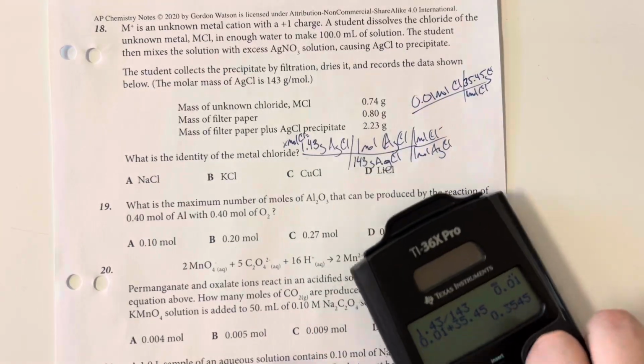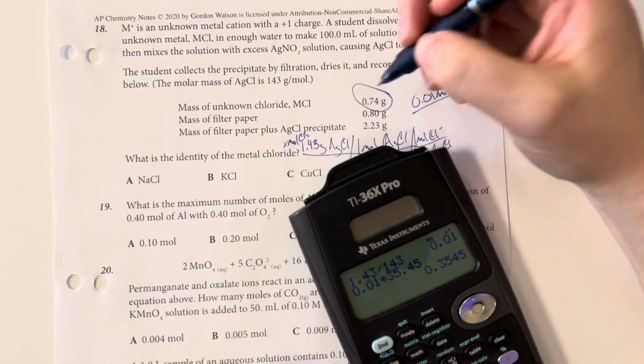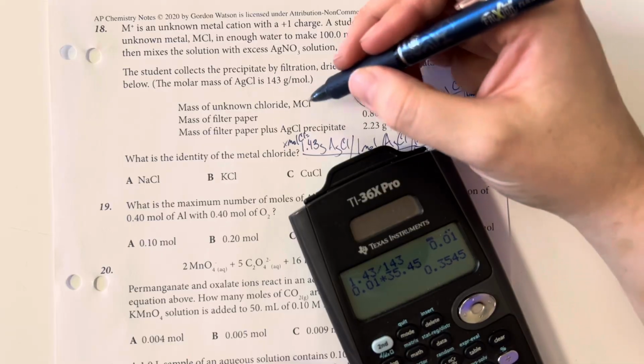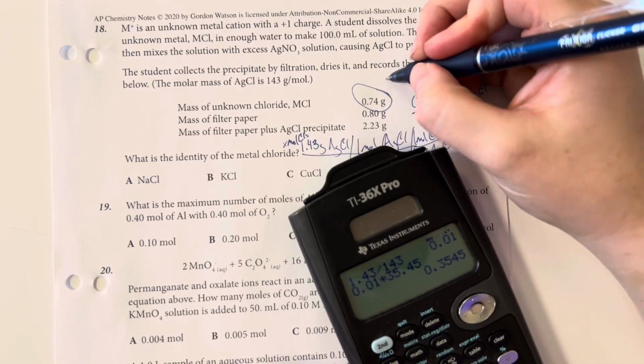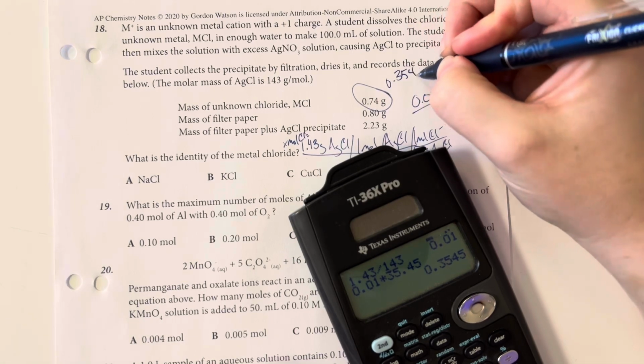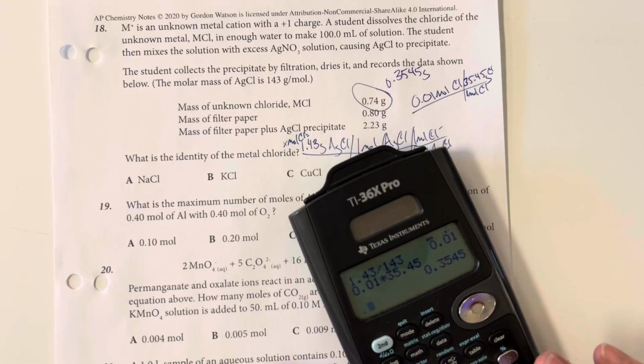Okay, and so the mass that is coming from the mystery metal chloride, 0.3545 grams of that is coming from the chloride.